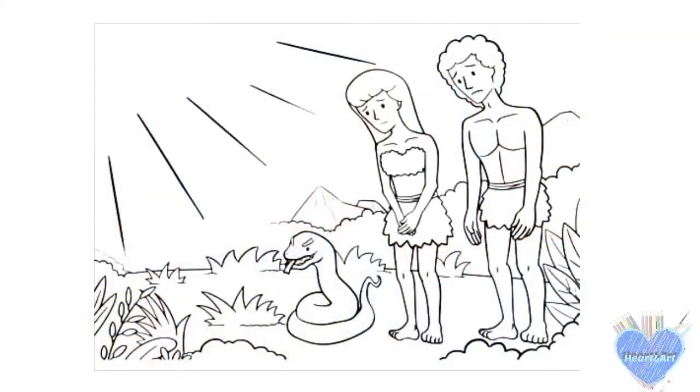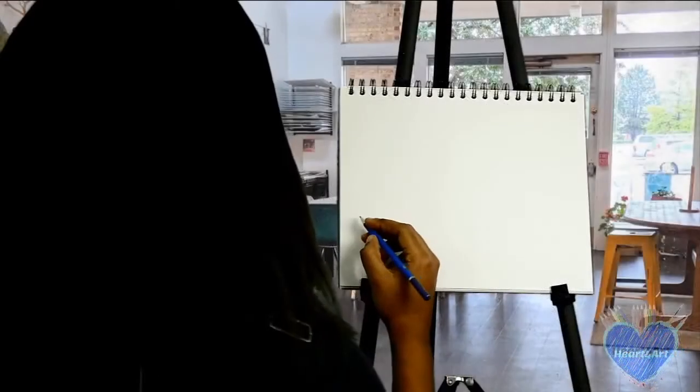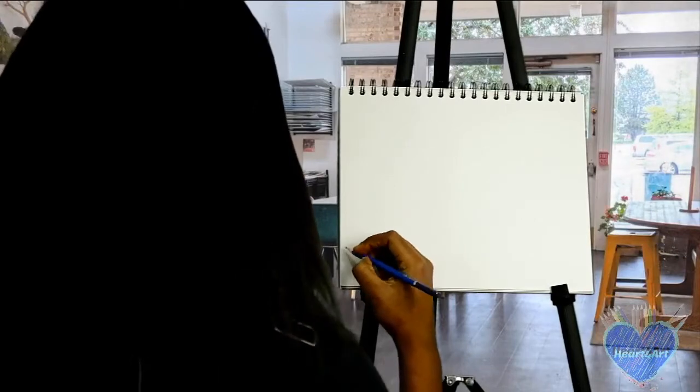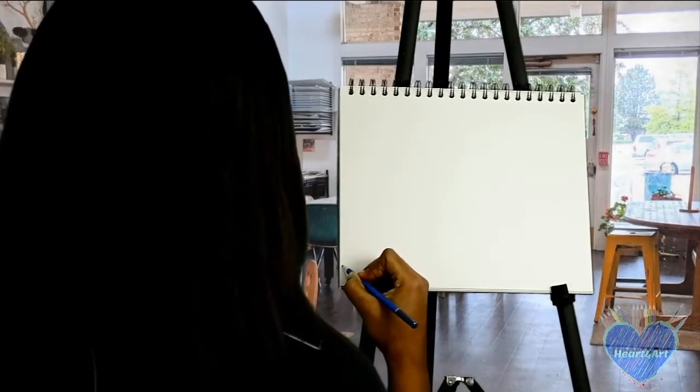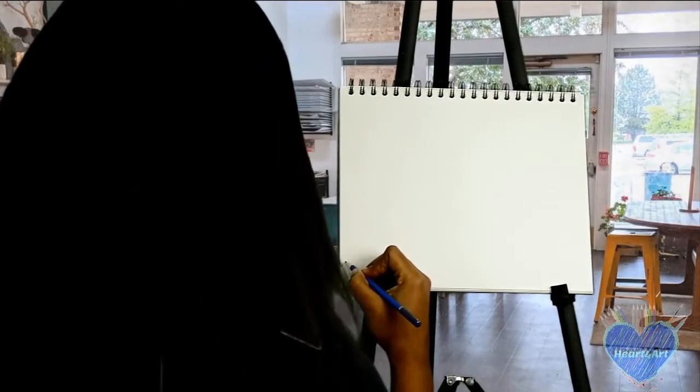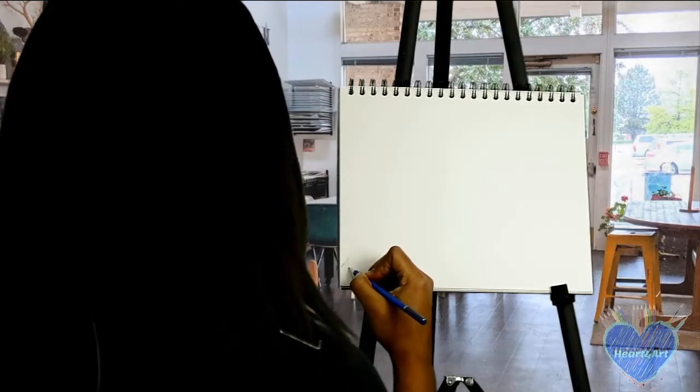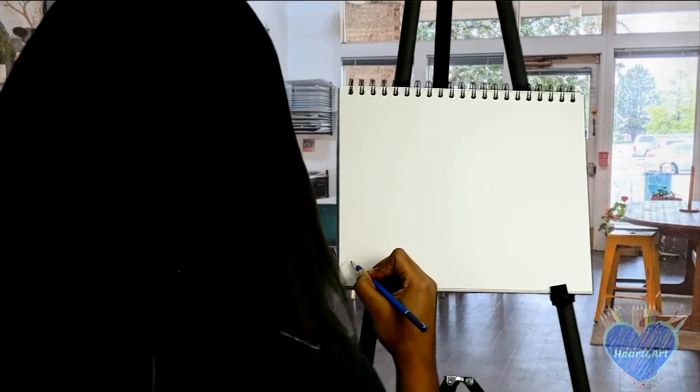So as I said, we're going to go step by step, and we're going to start from the left and go on over to our right. As you can see on the reference drawing, there's grass and different things like that in the picture. So I'm going to start from my left to my right, okay? I'm just going to come down here to the bottom, and I'm going to start drawing our plants first, okay? Going to start with the little leaves that we have here at the bottom.